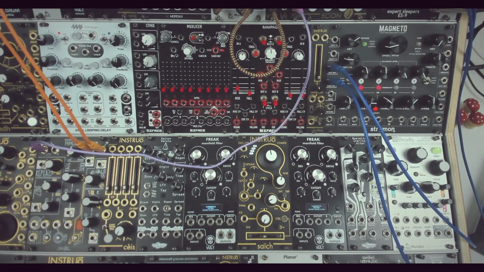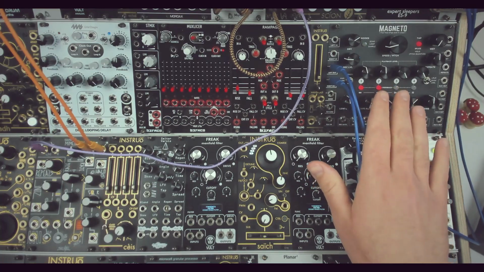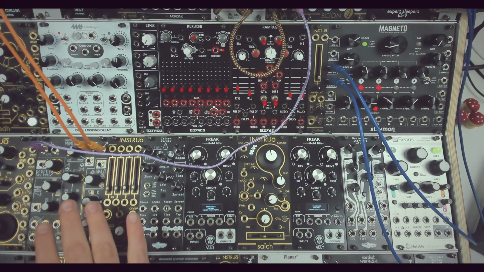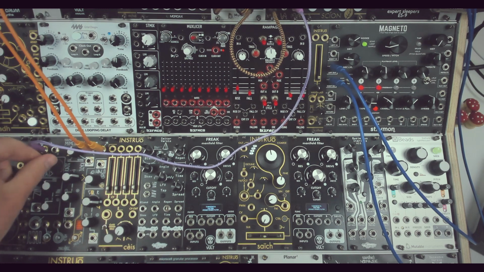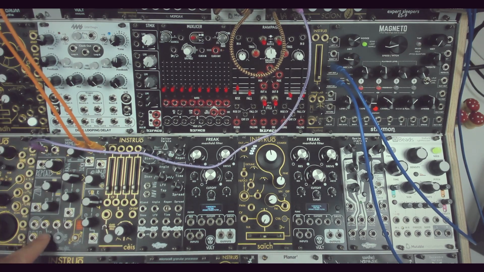By the way, Magneto has a delay time of up to 2 minutes and the Mimeophon up to about 40 seconds. Let's add some feedback here, some repeats on the Mimeophon. Also here we can reverse or flip the delays. And now here we can offset the left and right channels with the skew control. So it will change one channel to a faster delay and the other to a slower one.